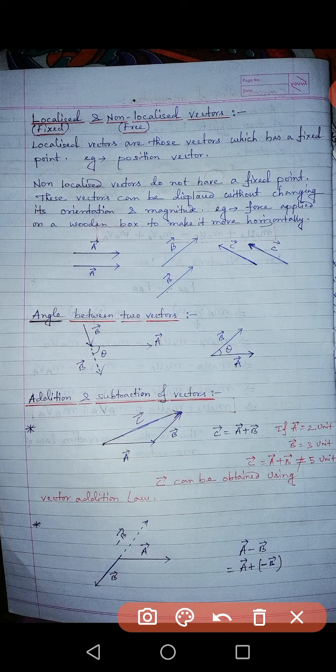But non-localized vectors means we do not have any fixed point. I have written the definition here, you can go through that. It does not have a fixed point. These vectors can be displaced without changing their magnitude or orientation. So suppose if this is vector A, I can draw this vector A here also without changing the magnitude. You can see that the length of the vector remains the same, and its orientation is also the same.